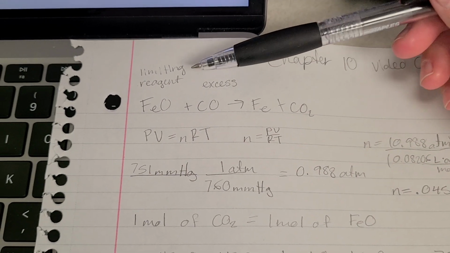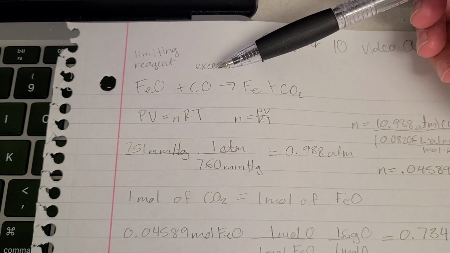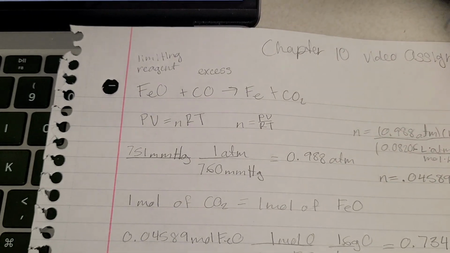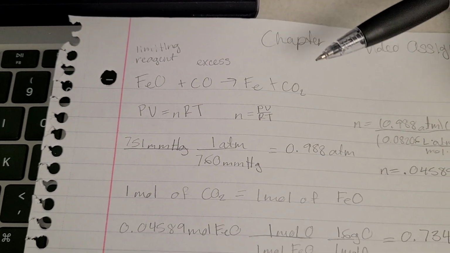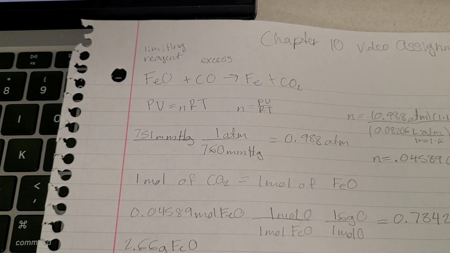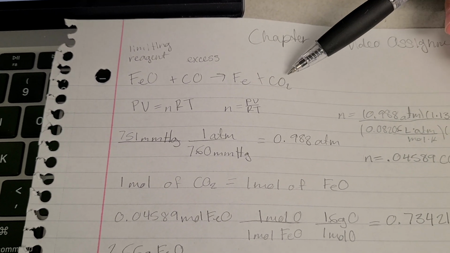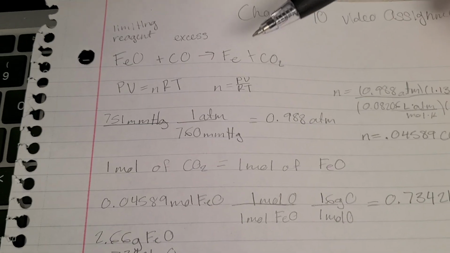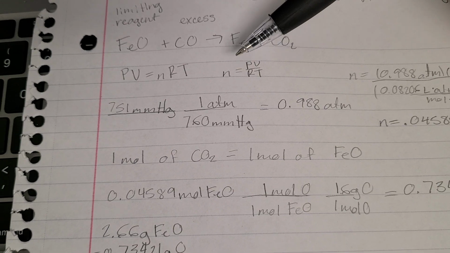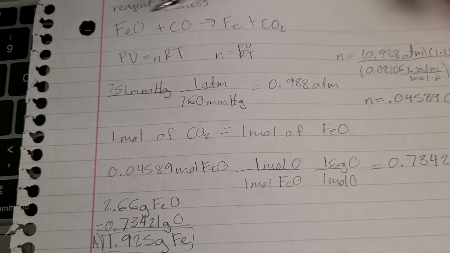It says that iron oxide reacts with excess carbon monoxide, so we know that the iron oxide is the limiting reagent. So we know that the mass of the iron oxide will be the same as the mass of the carbon dioxide. The equation gives us everything to solve for the moles of carbon dioxide using the ideal gas law, so we can rearrange the ideal gas law to solve for moles of carbon dioxide.